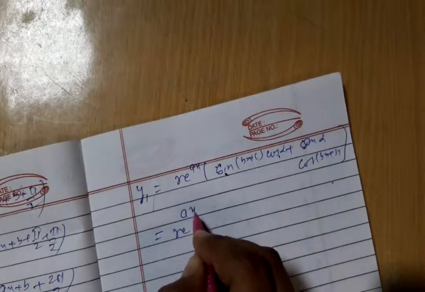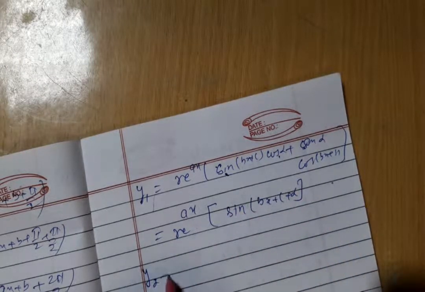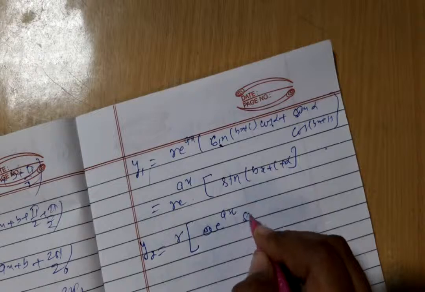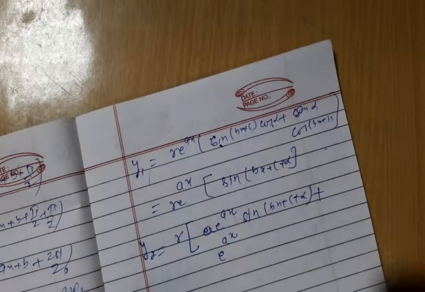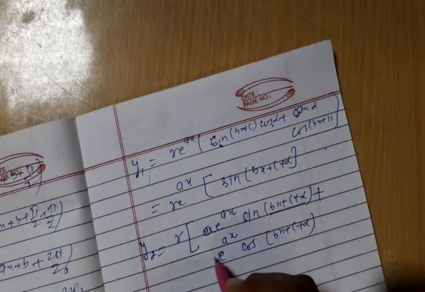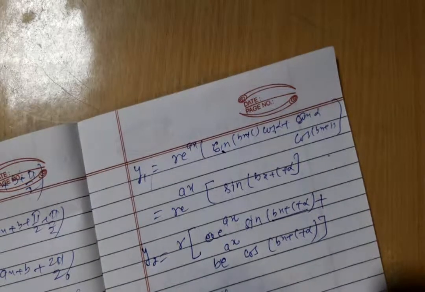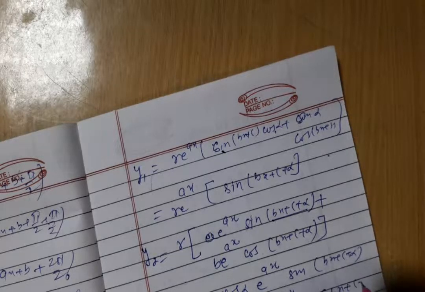So r e raised to the power ax, and this is sin of bx plus c plus alpha, and y2 is equal to r, a common, a e raised to the power ax sin of bx plus c plus alpha, plus e raised to the power ax, and derivative of sin is cos of bx plus c plus alpha, and the derivative of bx plus c plus alpha is b. Again putting the value of a and b, we have r cos alpha e raised to the power ax sin of bx plus c plus alpha, plus r sin alpha e raised to the power ax cos of bx plus c plus alpha.